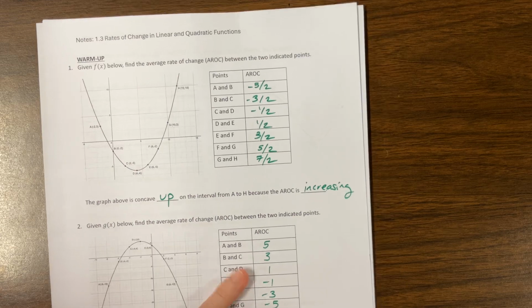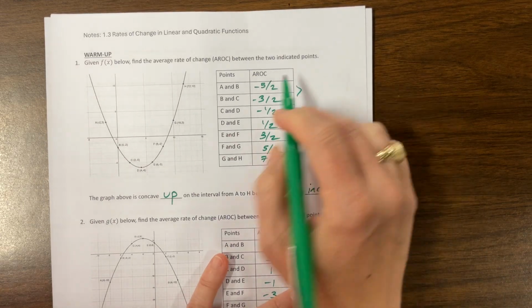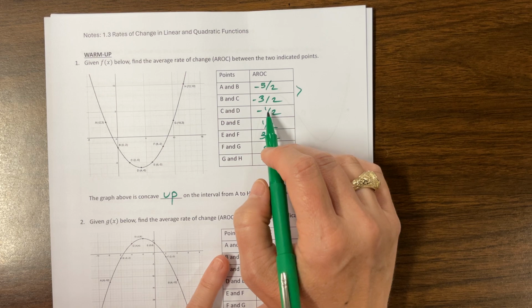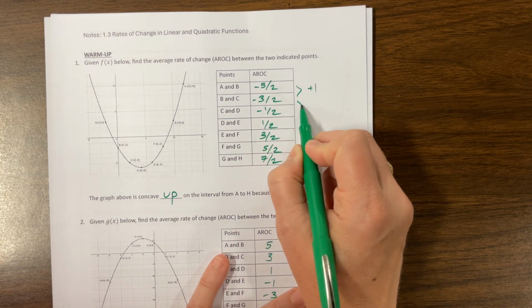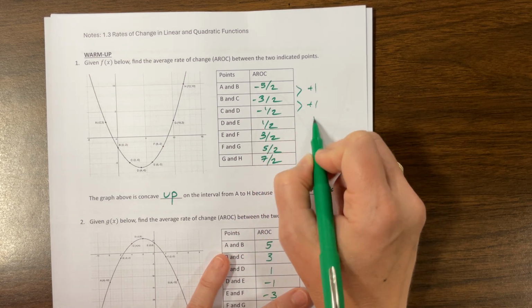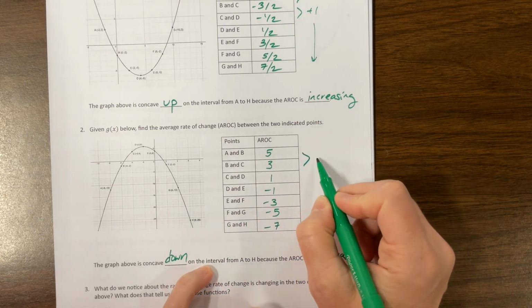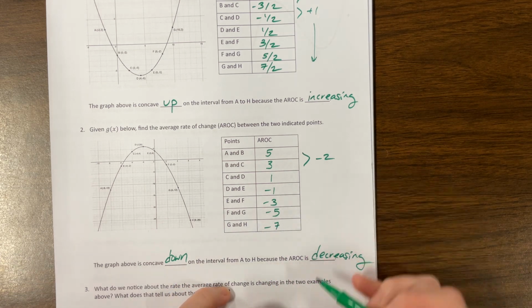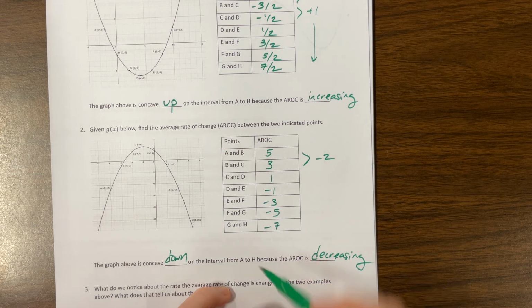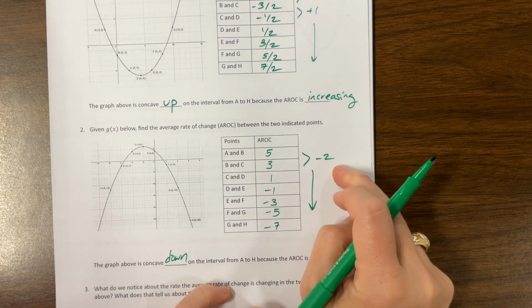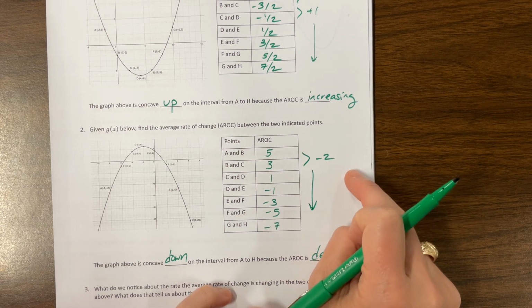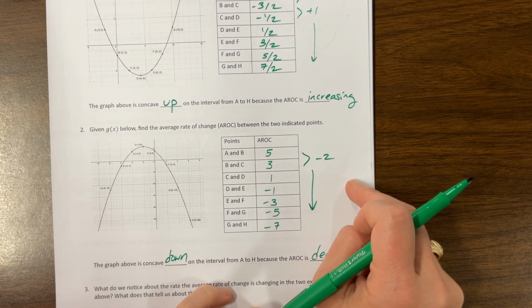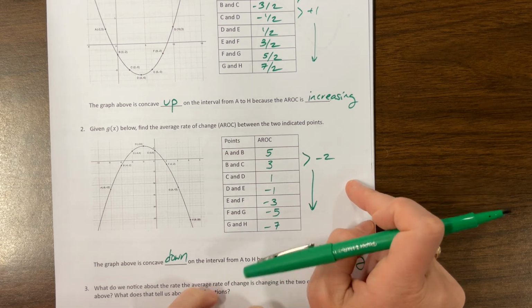The other thing we need to look at on these is what did we do to go from -2.5 to -1.5? We added 1. What did we do here? Well, we added 1. This whole way down, we're adding 1 each time. What did we do here? We subtracted 2, and then we subtract 2, we subtract 2, we subtract 2. So on all of these, this was our average rate of change, but the average rate of change is changing. The rate of change of the average rate of change is constant, which tells me that it's quadratic. So that's what this is telling us.